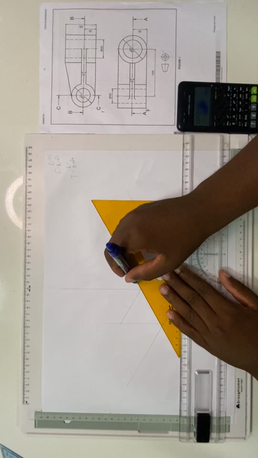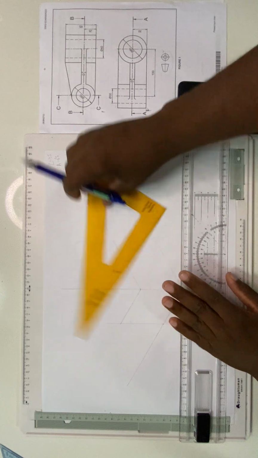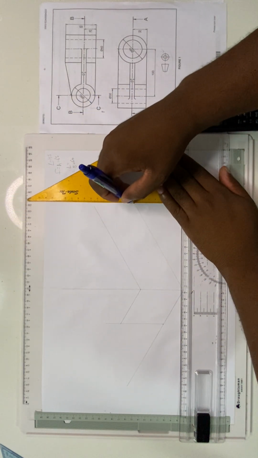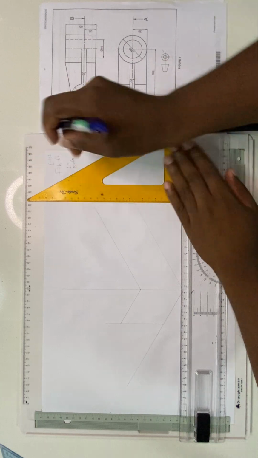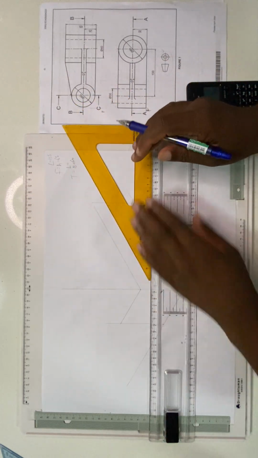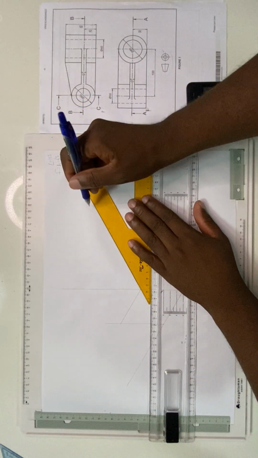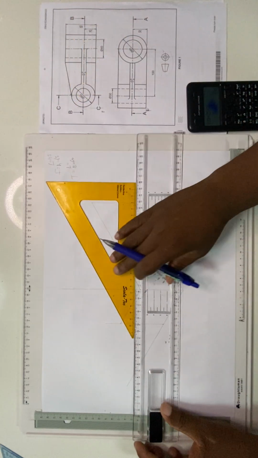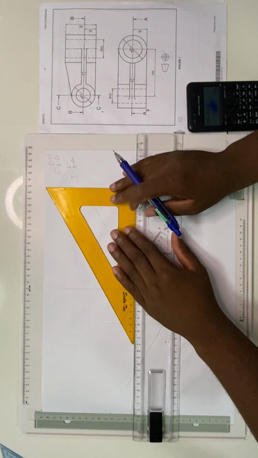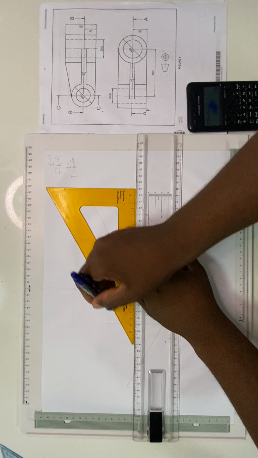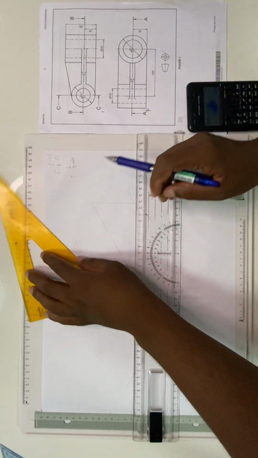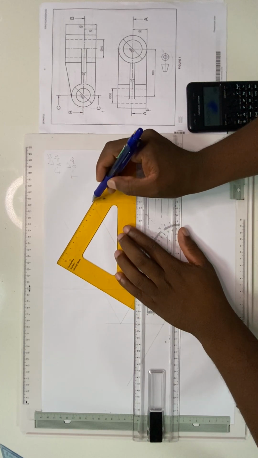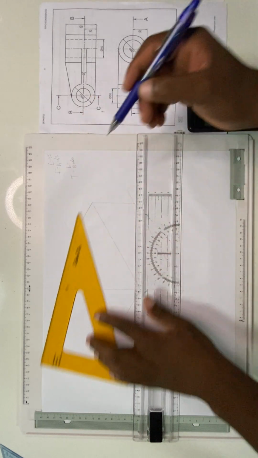We have another one over here going up. You have to join it with this one over here. It goes up there. Now we must take the corner this side, get the line going up there, and join it with this one over here. It goes this side.